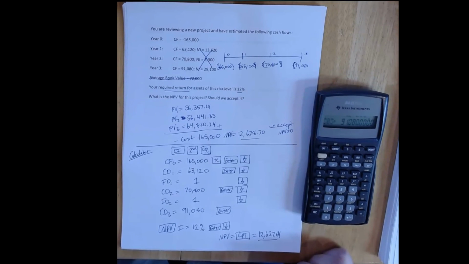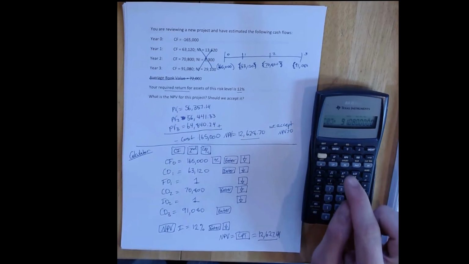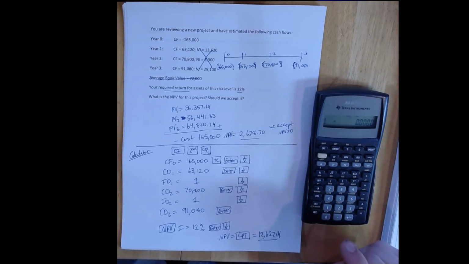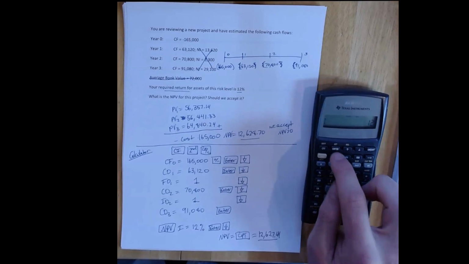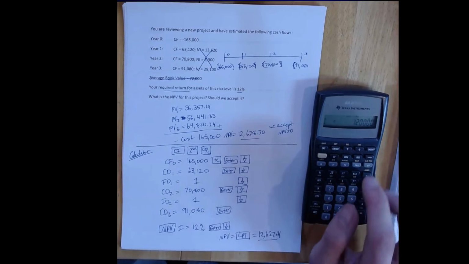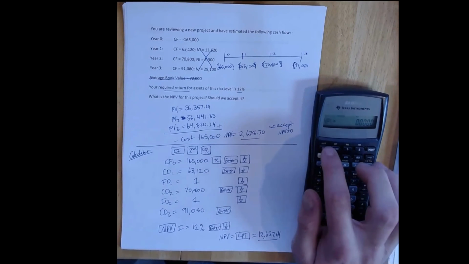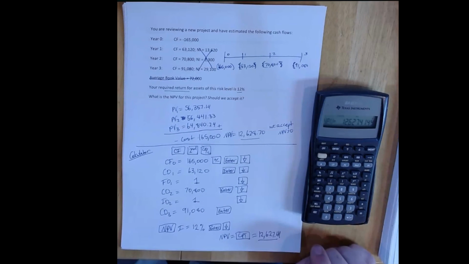And again, once we've entered our final cash flow here in these problems, we just move on to whatever we're solving for. So we move on to net present value here. I is our discount rate, and our discount rate is the required rate of return. That's 12%. We enter it as a percent, the whole number. We press the down arrow to get to net present value, and we press compute to solve, and we get 12,627.41. And we take this project.